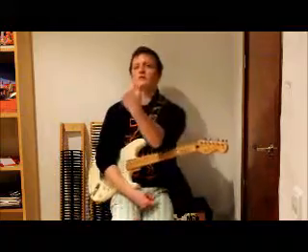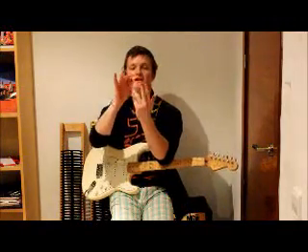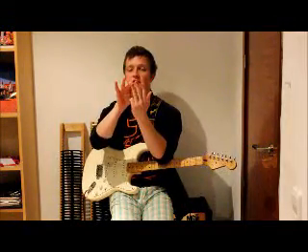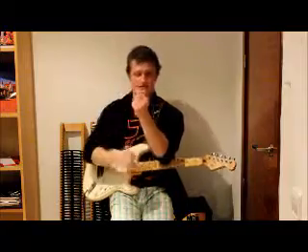You start with a fundamental note. The second note is a full tone above the fundamental. The third note is a full tone above the second. The fourth note is a semitone above the third. The fifth note is a full tone above the fourth. The sixth note is a full tone above the fifth. And the seventh note is a full tone above the sixth. And the eighth note, which is reaching the octave, is just a semitone above the seventh.